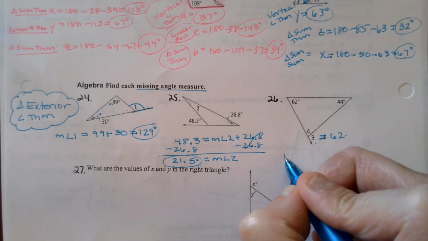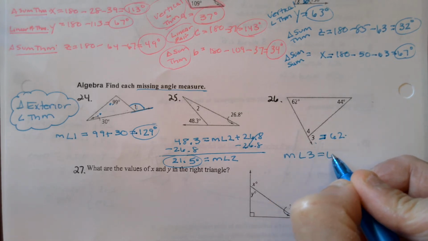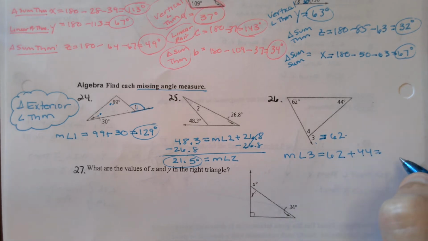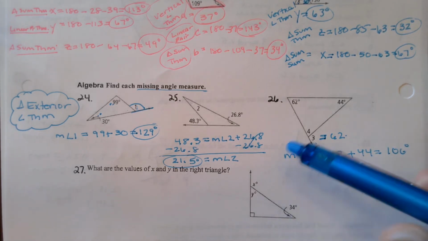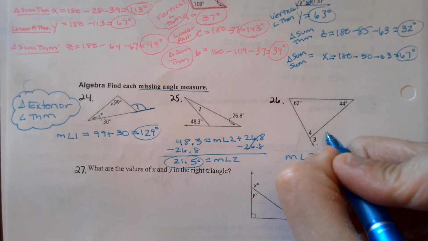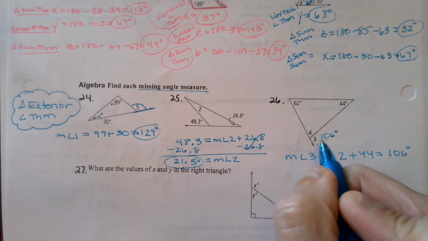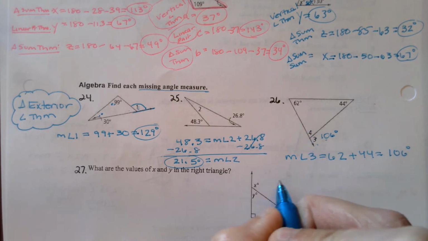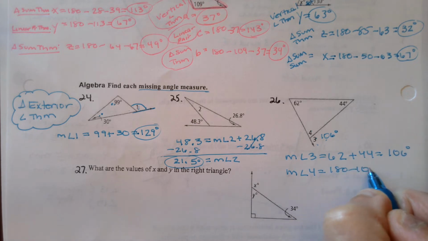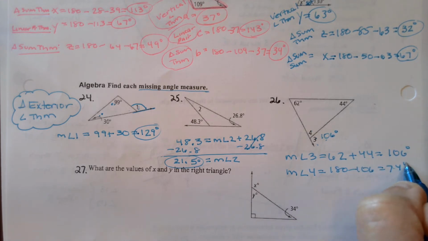Measure of angle 3 is equal to 62 plus 44, which is 106. And then linear pair: measure of angle 4 is equal to 180 minus 106, which is 74 degrees.